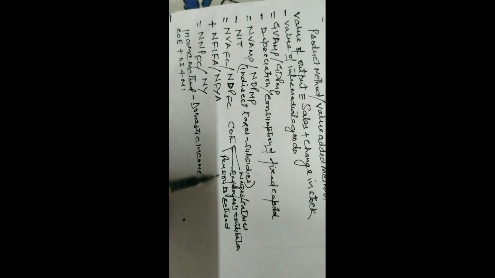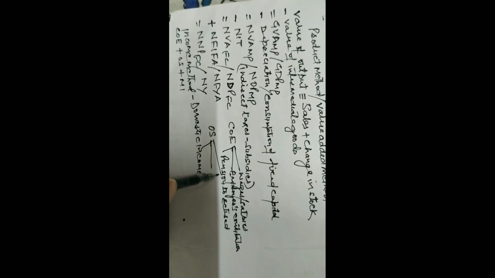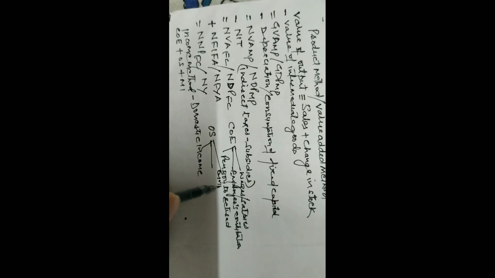Then OS, operating surplus. In OS we also have three components: one is dividend, then corporation tax, and undistributed profit.